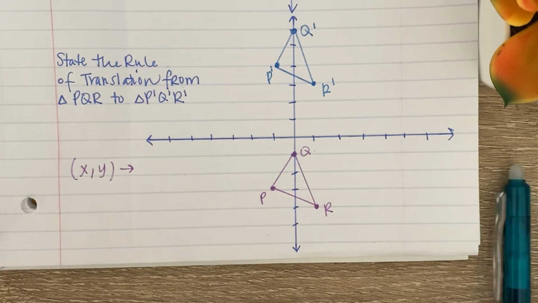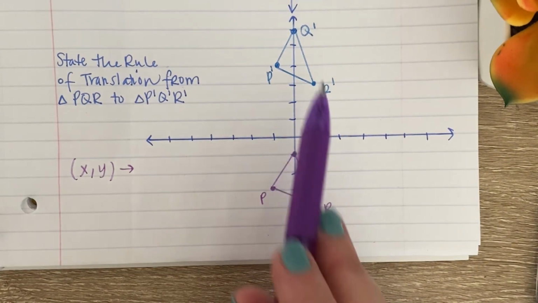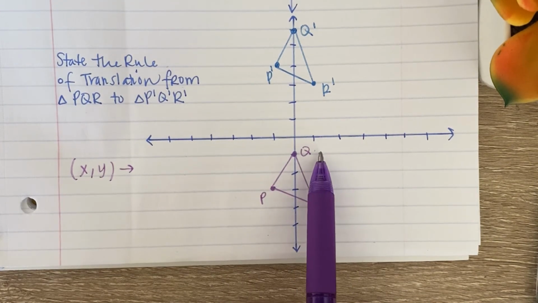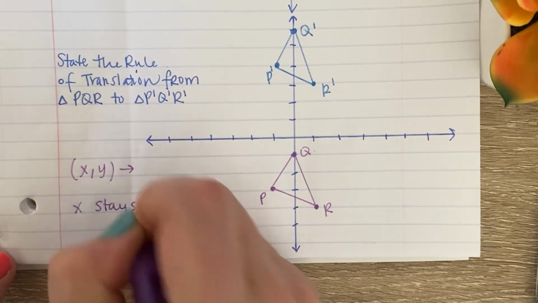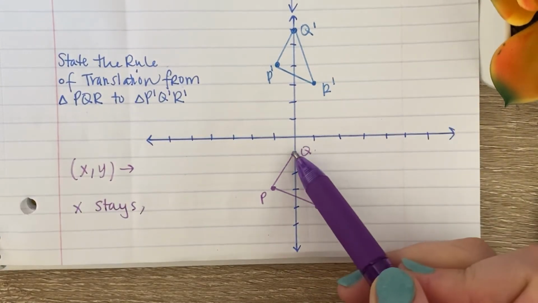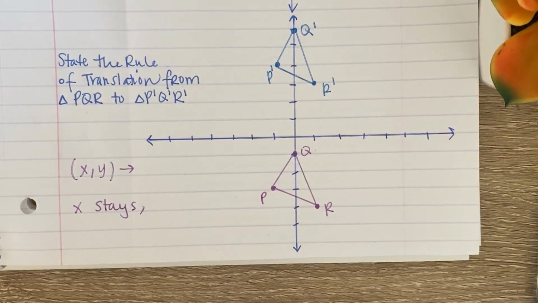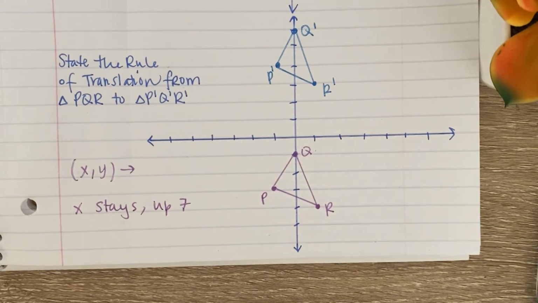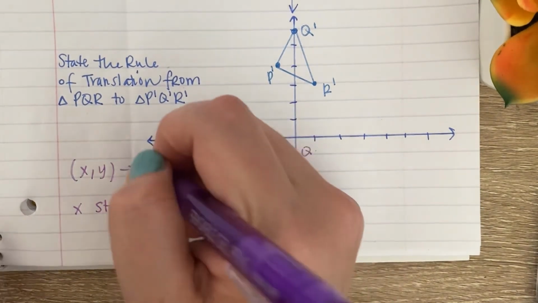So remember, you always move right or left first. In this case, to get to Q prime, I don't move right or left. So x stays, let me write it in words, x stays, but then the y goes 1, 2, 3, 4, 5, 6, 7, 7 up. So how do I translate these words into arrow notation?